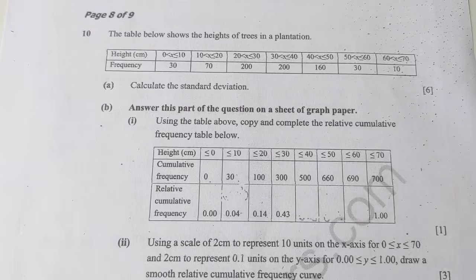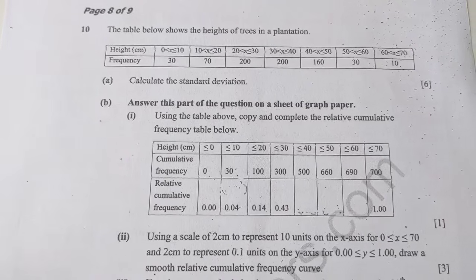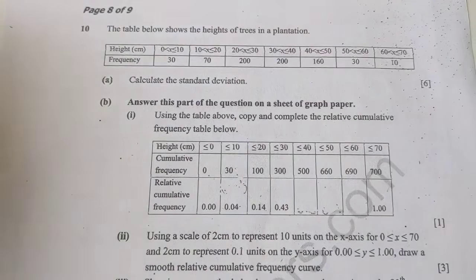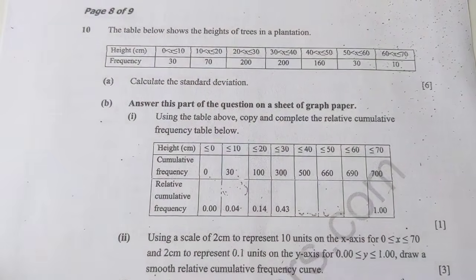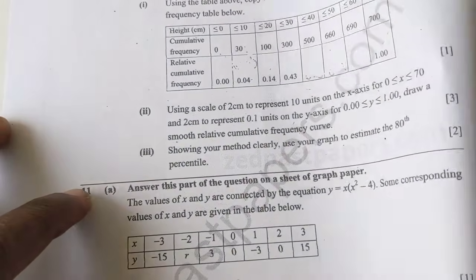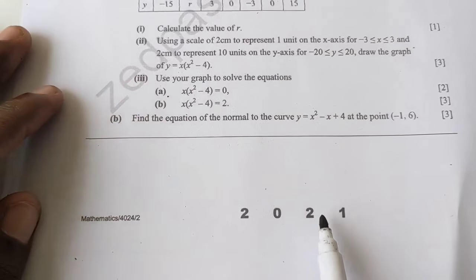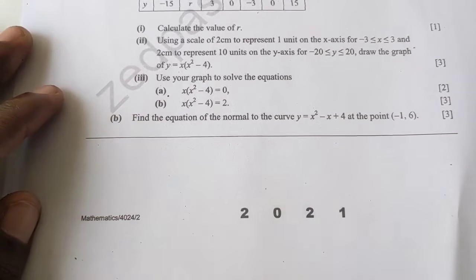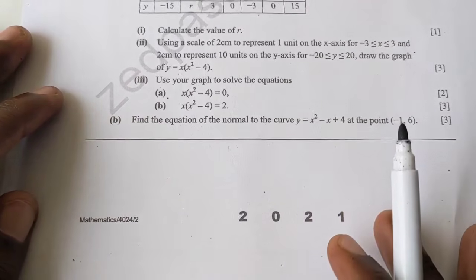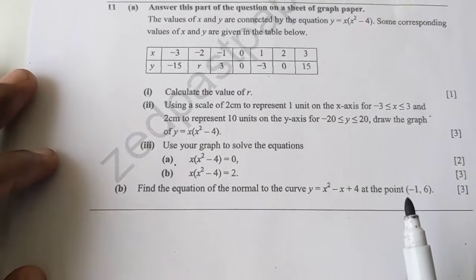In this tutorial I'm going to teach you how to solve a question. We are going to solve together the question that came in 2021, 2021 mathematics for the internal paper 2. This is the question that came.